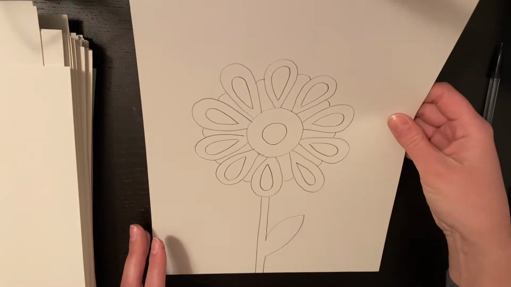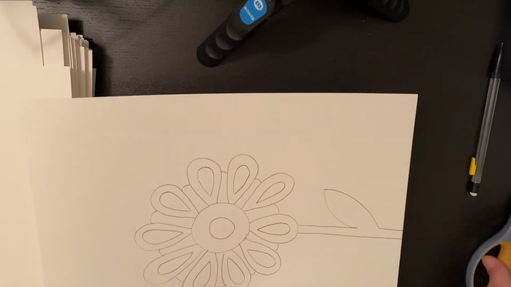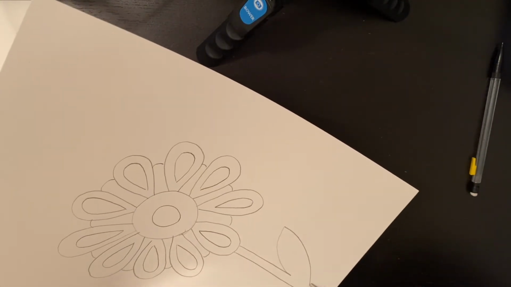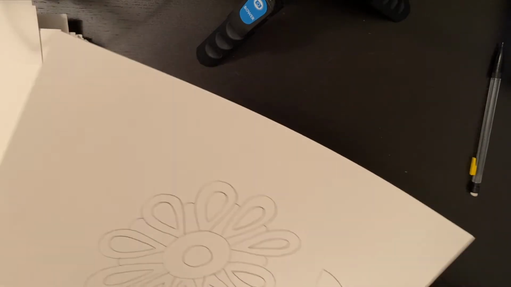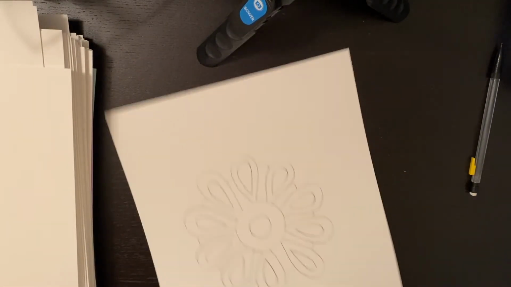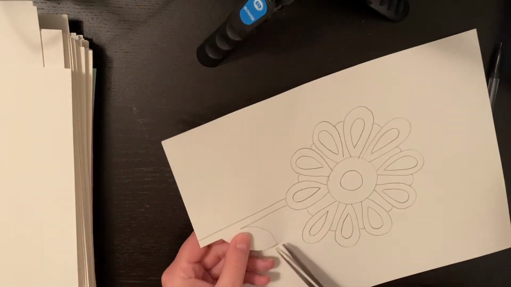I'm ready to cut it out. Okay, so what I'm gonna do is I'm gonna start obviously on the easy spots, okay? I'm going to start cutting around here. Now, as I'm cutting this out, I'm gonna talk about some good things.